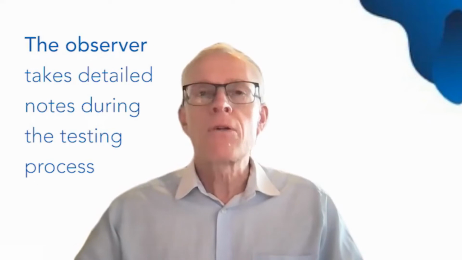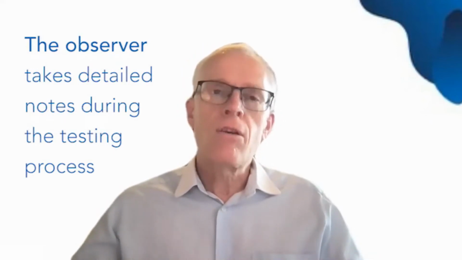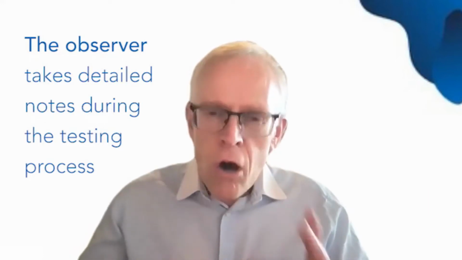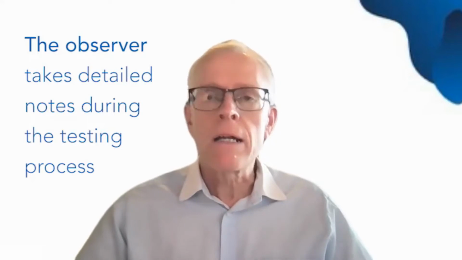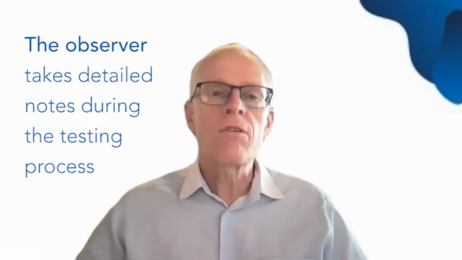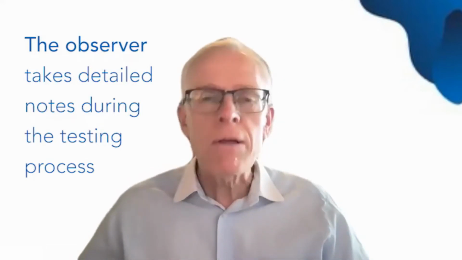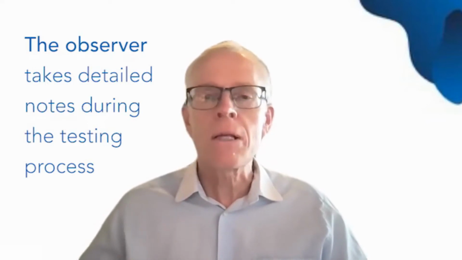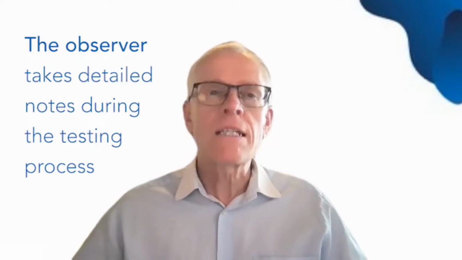The reason why it's important to have an observer in this process is because if you are conducting the usability test, you'll be totally focused on the person. You don't actually have time to write notes and stuff like that. That's where the observer can come in. And what you want them to do is to capture those golden quotes, the fabulous things that people say as they're going through, that really shine a light on a design issue or a usability issue with your website.